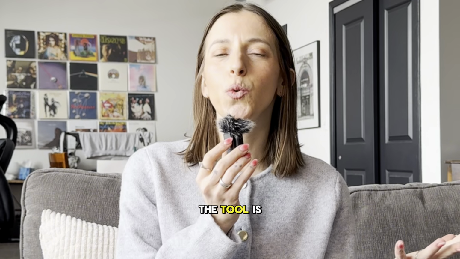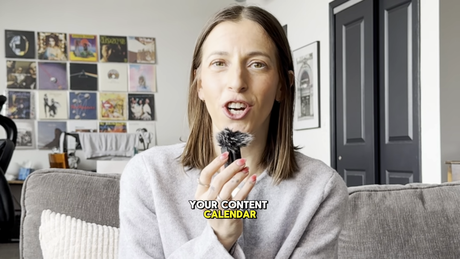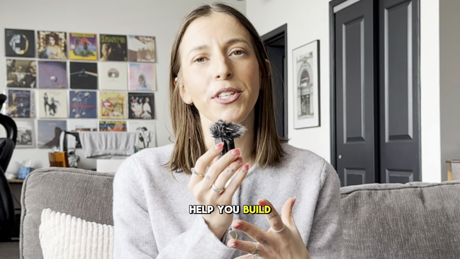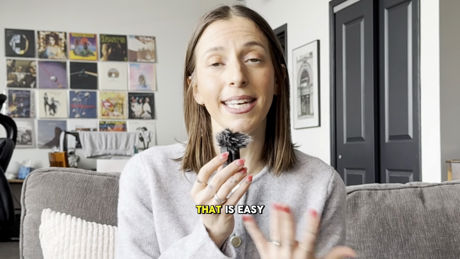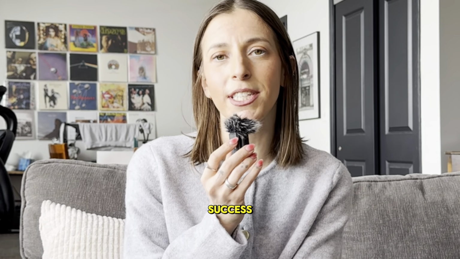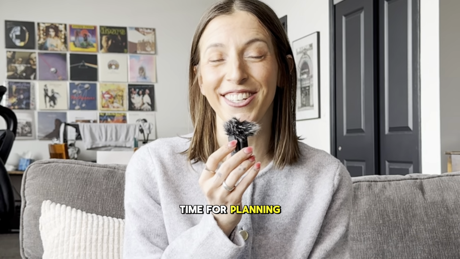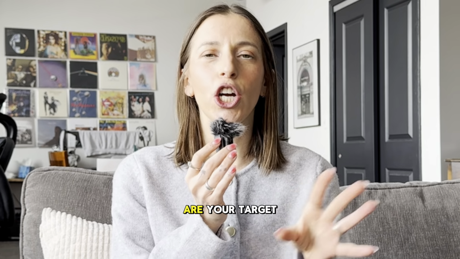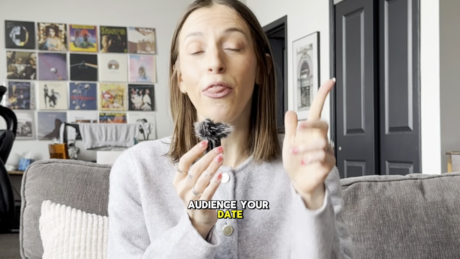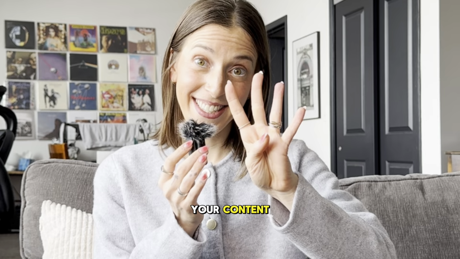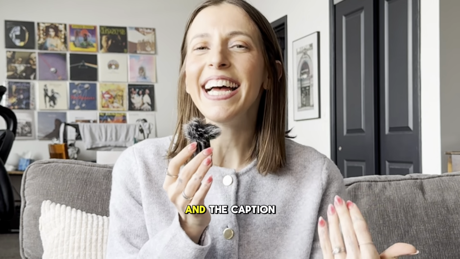The value of the tool is determined by how much you use it. If you don't end up using your content calendar often, the act of creating one was essentially a waste of time. So I want to help you build a content calendar that is not too complex, that is easy to manage and maintain and update, so that you set yourself up for success when it comes to saving time for planning your content. So I think the critical elements in a content calendar are your target audience, your date, the platform that you're posting to, the goal for your content, the type of content you're posting, and the caption.